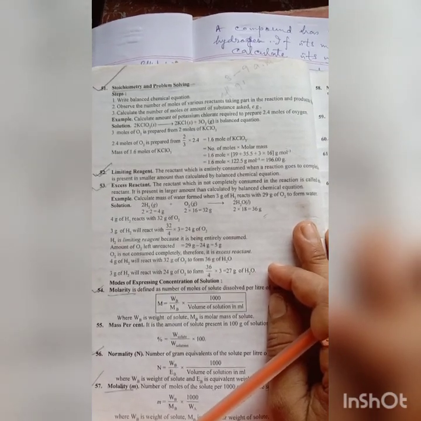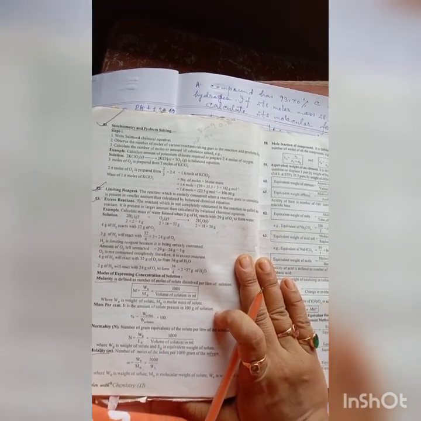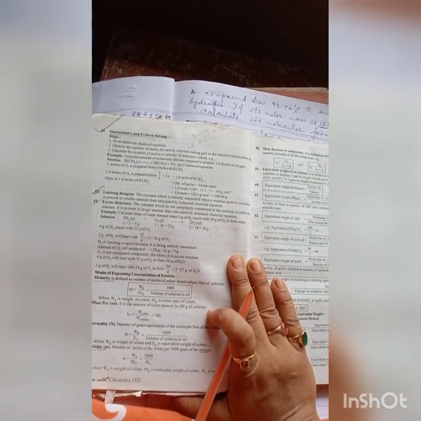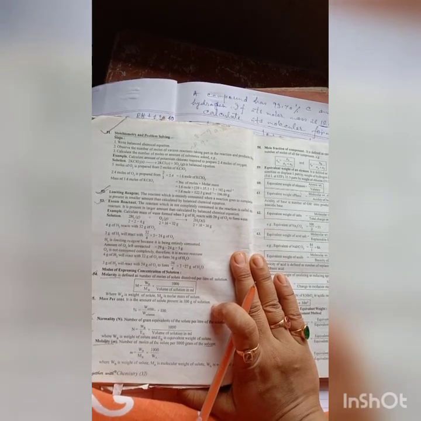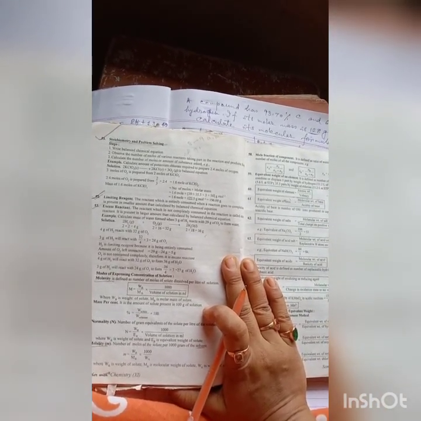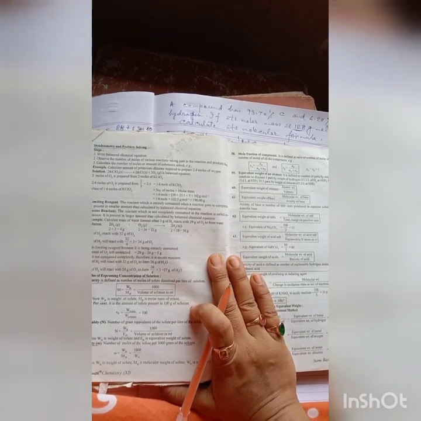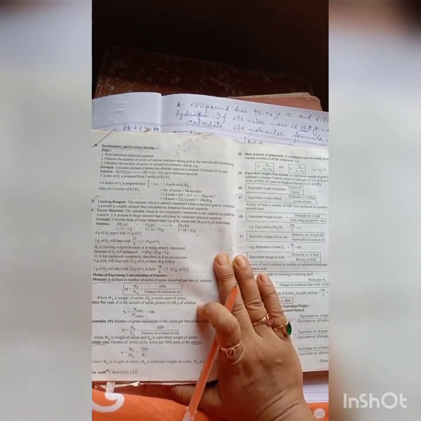Okay, so student, the reactant which is entirely consumed when a reaction goes to a completion is present in small amount than the calculated by balanced chemical equation. Okay, and excess reagent, the reactant which is not completely consumed in the reaction is called excess reagent. It is present in a larger amount than the calculated by balanced chemical equation.